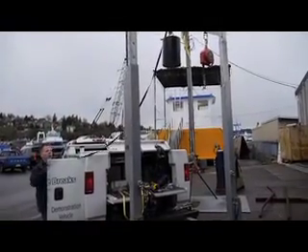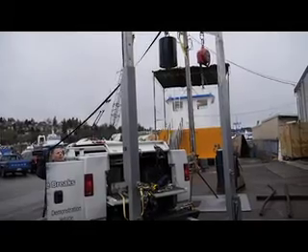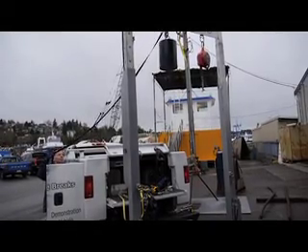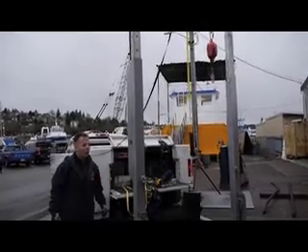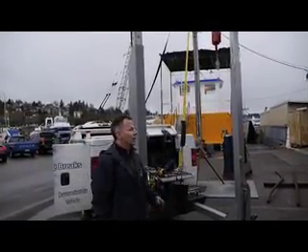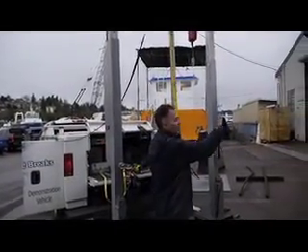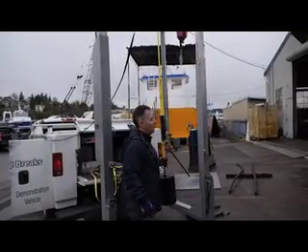All right, watch the weight, ready? 3, 2, 1. Ooh, 720 pounds. Ah, he was the closest. I might have to do something for him.